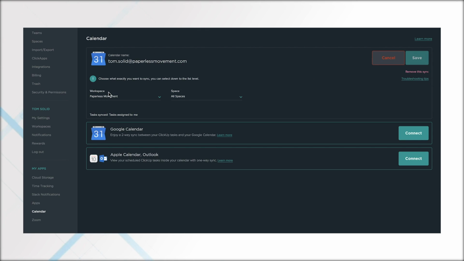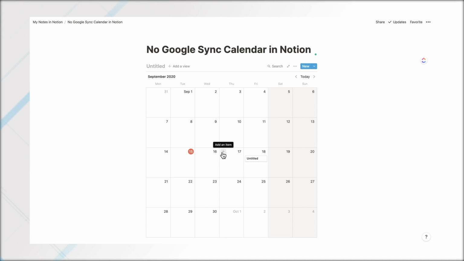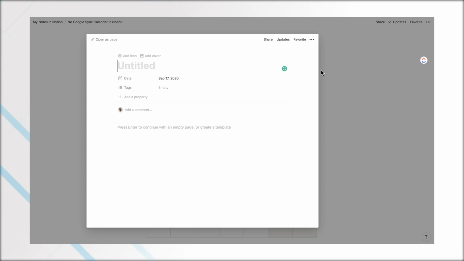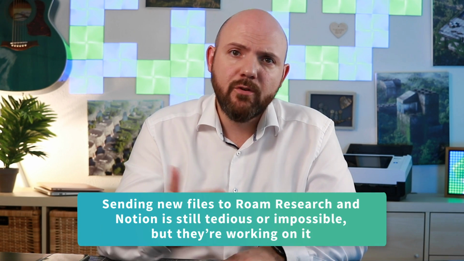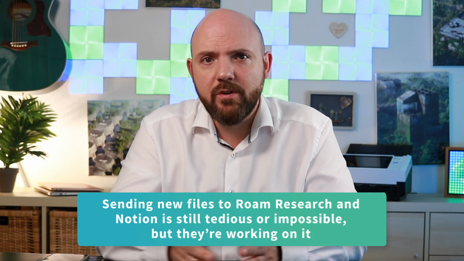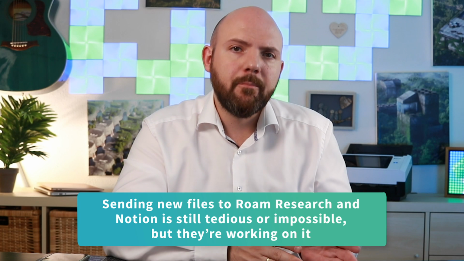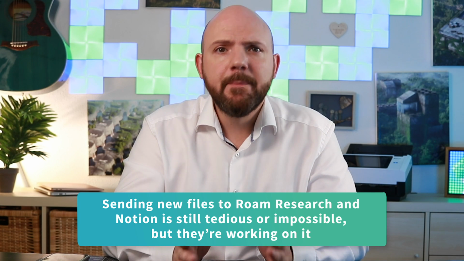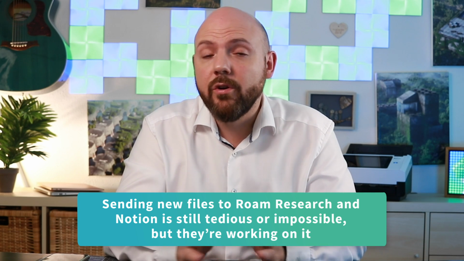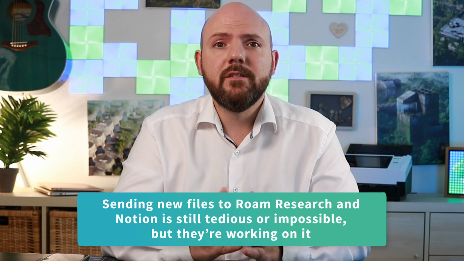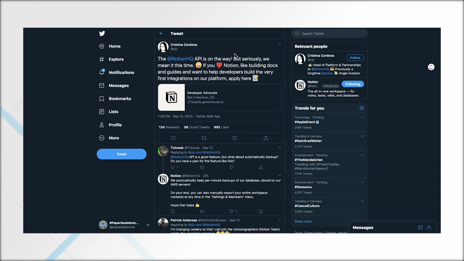For me, there is no point using any calendar inside Notion, as this will not become visible on my Google Calendar at all, which I use for my daily time management. Also, sending new files or photos to Notion or Roam Research by sharing them via a third-party app or web clipper is still tedious to do or not possible at all. I heard they are working on implementing new ways to integrate other apps, and I cannot wait to see what they will come up with.